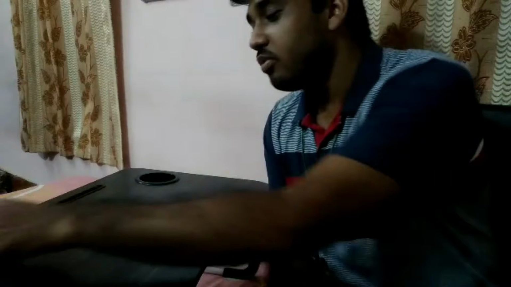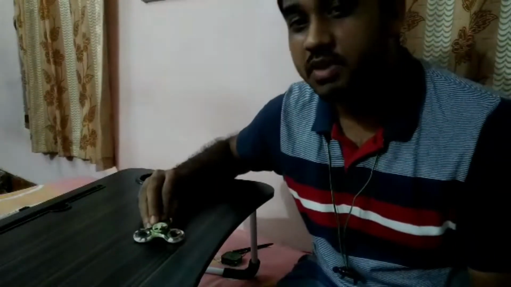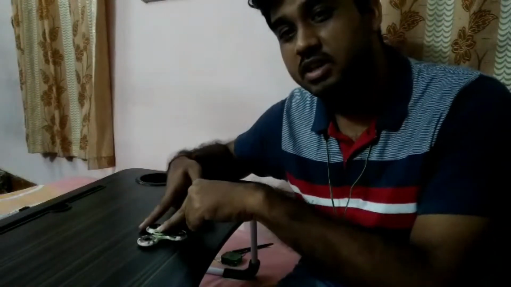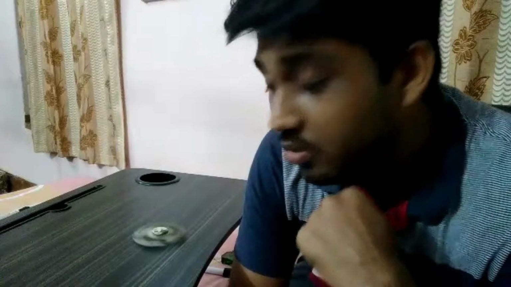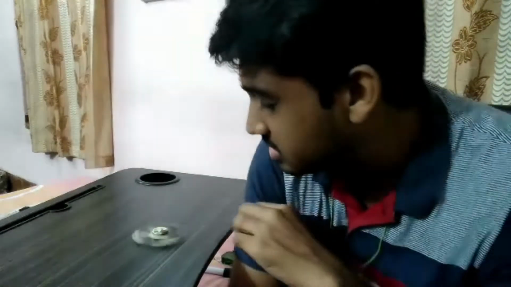And the moving body, as I cannot see you some moving body here, but I am trying to explain it with this fidget spinner. So this is a moving fidget spinner. It will move around 1.5 minutes or 1 minute and 30 seconds.